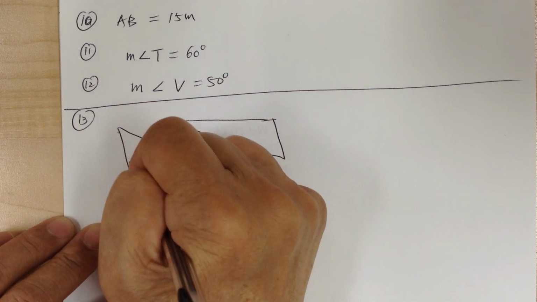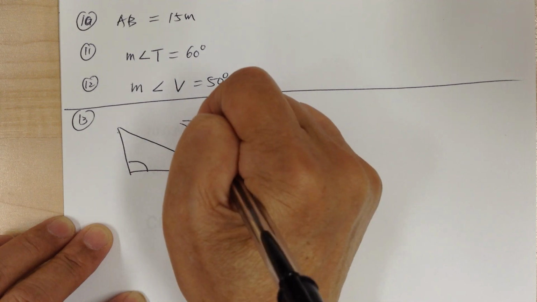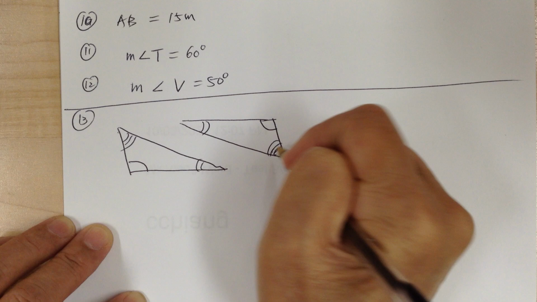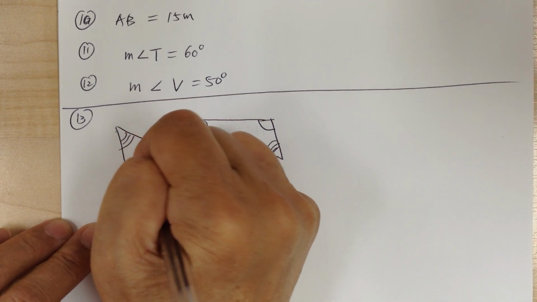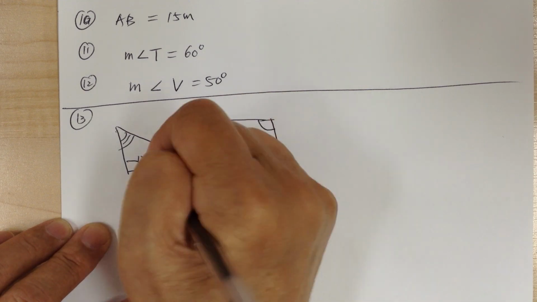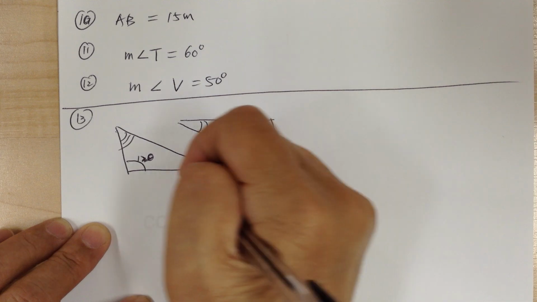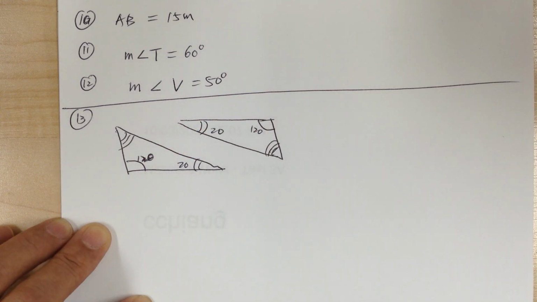Okay, so this is 1 arc, this is 1 arc, this is 2 arcs, 2 arcs. So right away you're going to get 3 arcs. Okay? So get all your corresponding parts. And this is 120. So right away, this would be 120. And this is 20. So this is 2 arcs, would be 20.